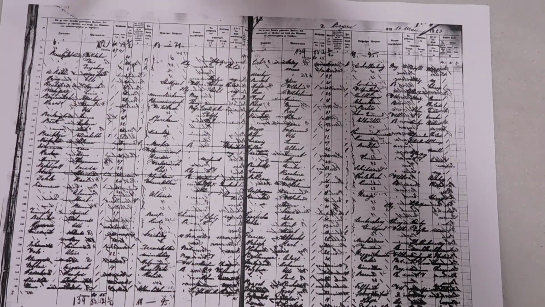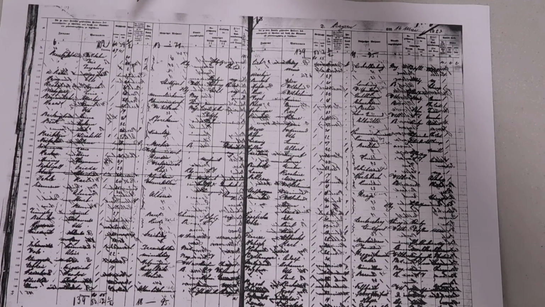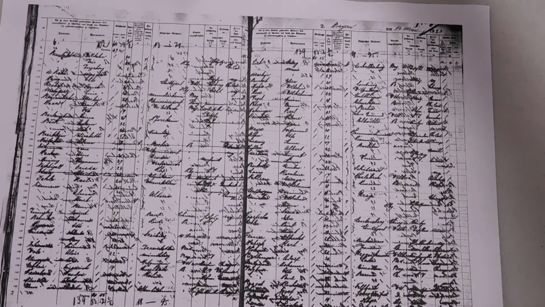So this one, and it's in German, so if you know any German or you took high school German, you'll be able to practice your German. So it's got the last name, the first name, male or female, their age, where they're from, and where they are going to.